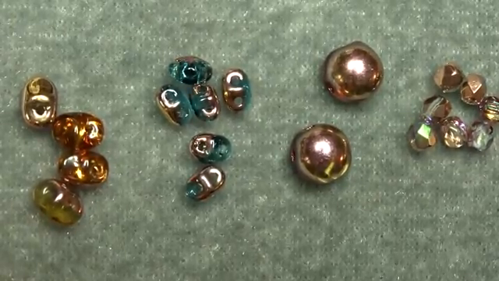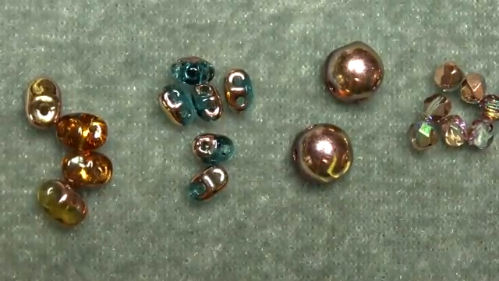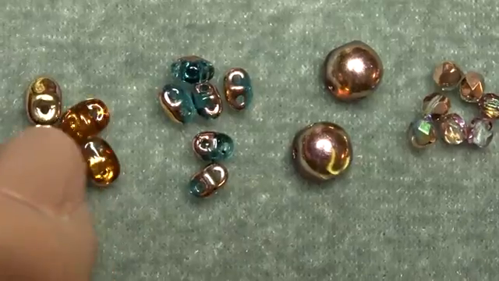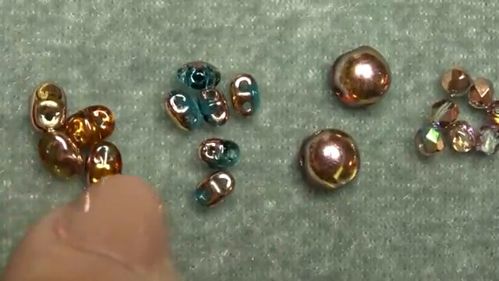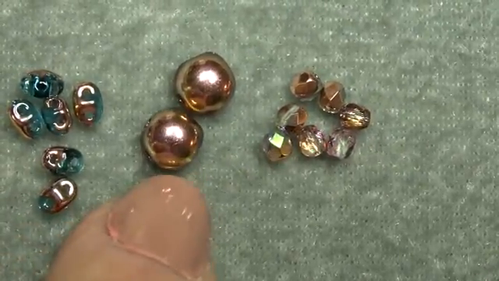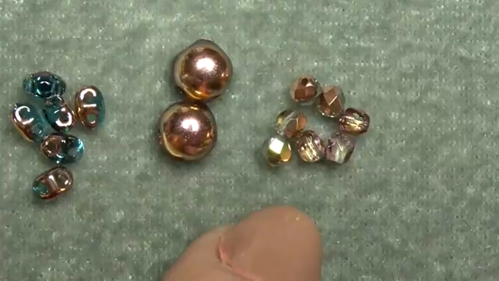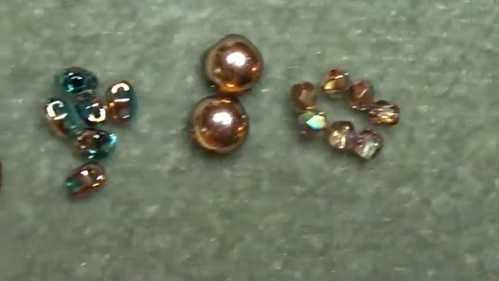Capri is a metallic finish, typically gold or bronze. I've got a few examples here. This first one is a Capri gold. The second one is also a Capri gold. The third one has a rose gold finish, and the last one is also a Capri gold.